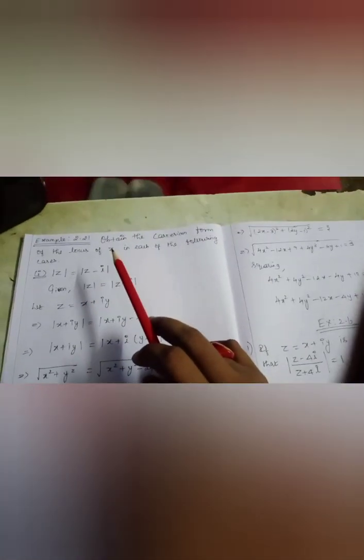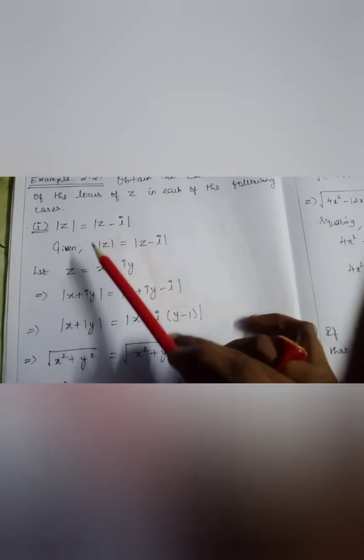Example 2.21. Obtain the Cartesian form of the locus of z in each of the following cases. Okay, so we'll see the first subdivision. Listen carefully. This exercise is very important. Most of the 5 marks in complex numbers might be asked from this exercise, and also the examples.